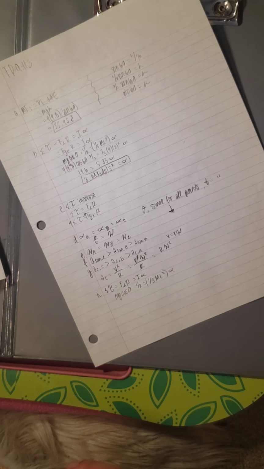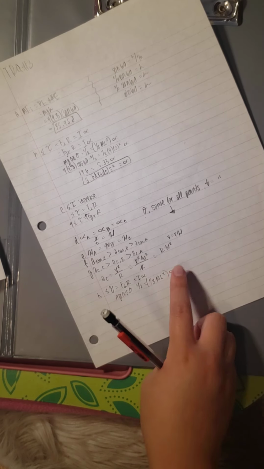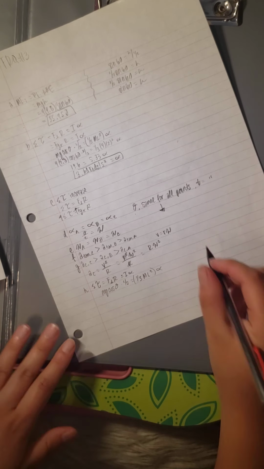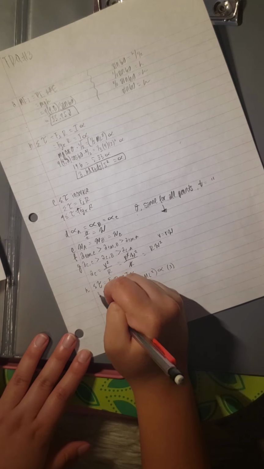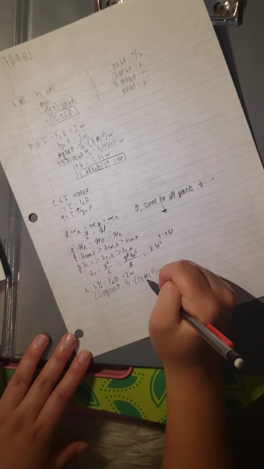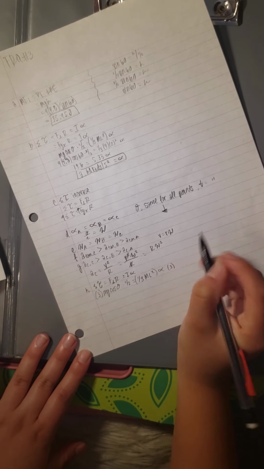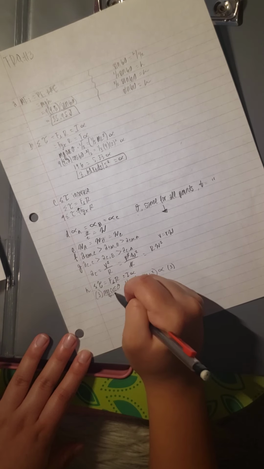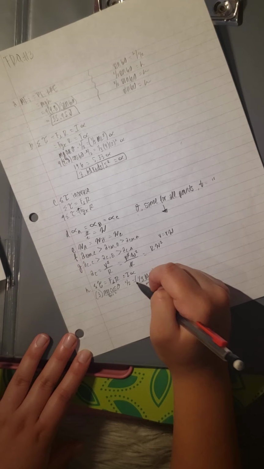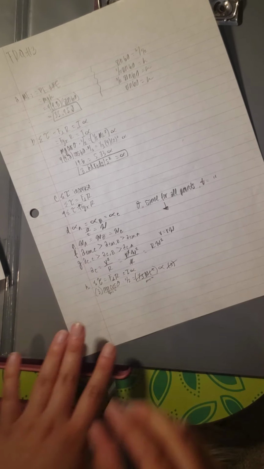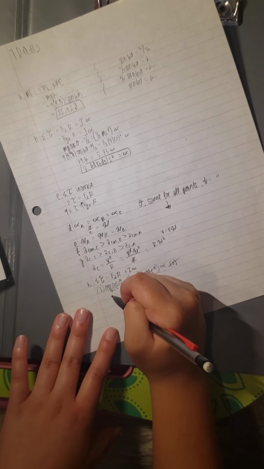Okay, and so what we want to do is solve for alpha again. So that means we're going to multiply this side by 3 to get rid of that, but that means we also have to do it to this side. And then we're going to divide by ml squared. So that would cancel out, those would cancel out.